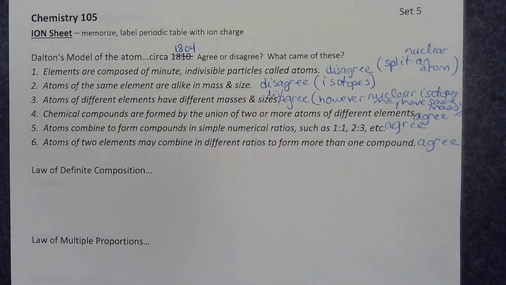Which of those 2 postulates do you think helped form the law of definite composition? Has to be something we agree with, obviously. Law of definite chemical composition. Help you out. Which one? 4, definitely 4, and 5. That's where it comes from.